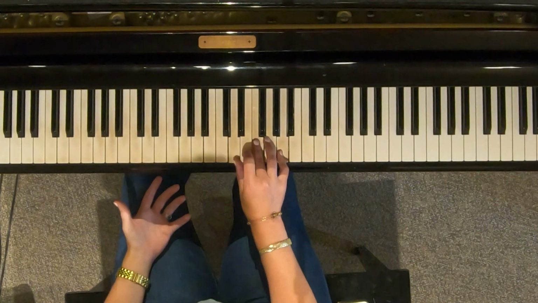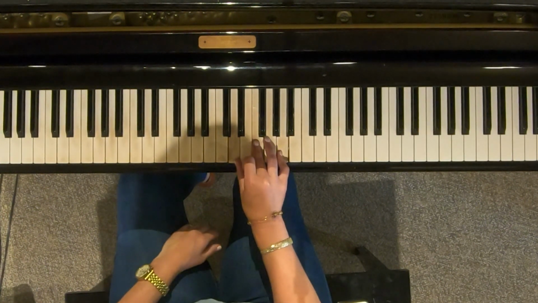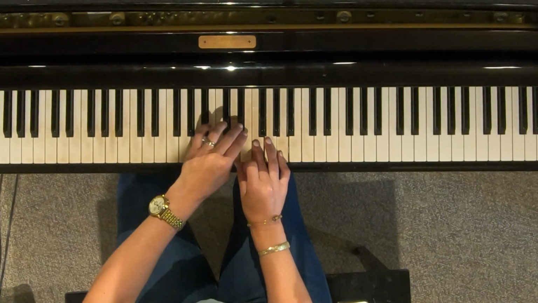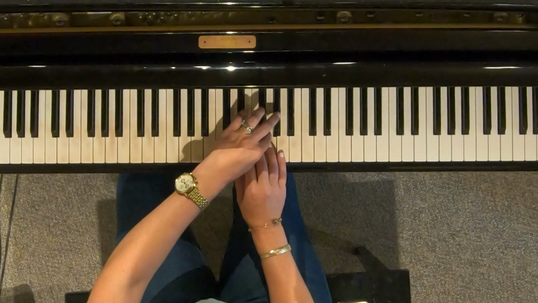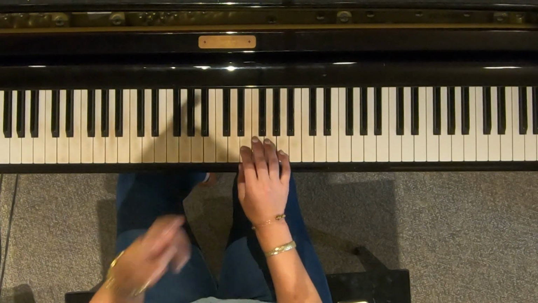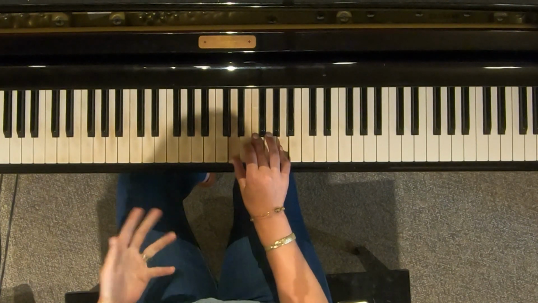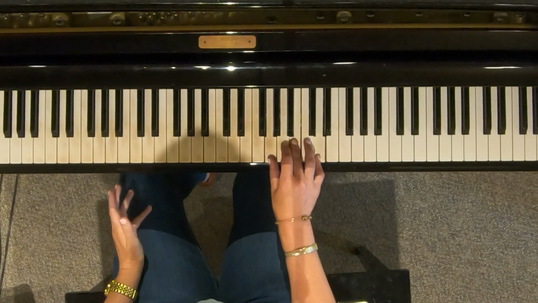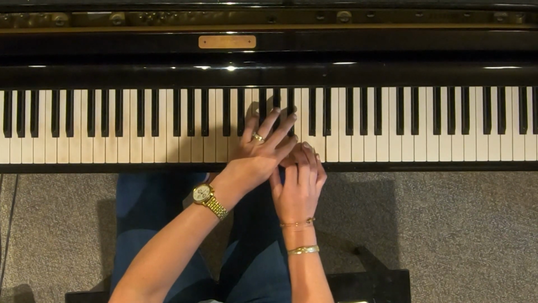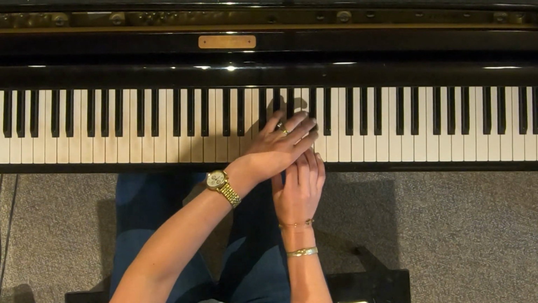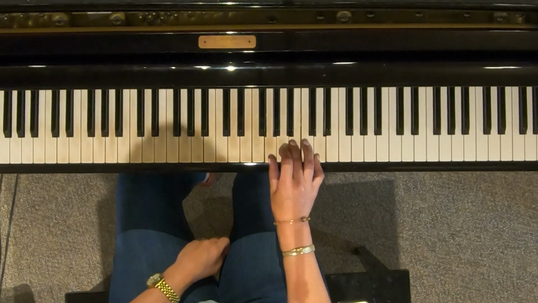If this is my chord, I know it's a D chord, but I don't know if it's major or minor. So I can count my half steps, and I'll count 1, 2, 3, and then 1, 2, 3, 4. 3 plus 4 is a minor chord. We'll try one more. Okay, this is a G chord. I count 1, 2, 3, 4, 4 half steps, and then 1, 2, 3 half steps. Then I know it's a major chord.